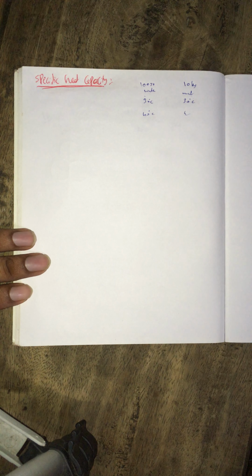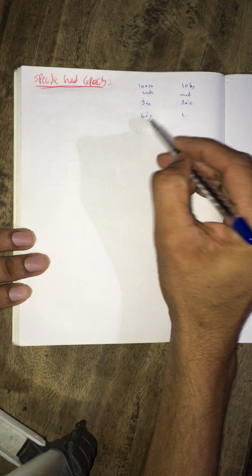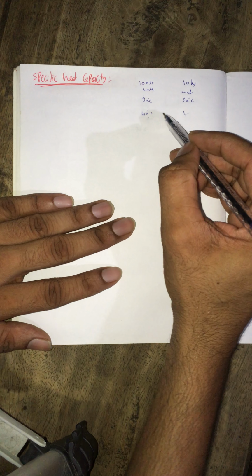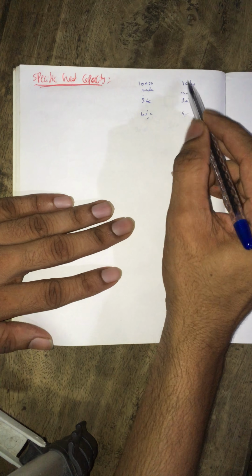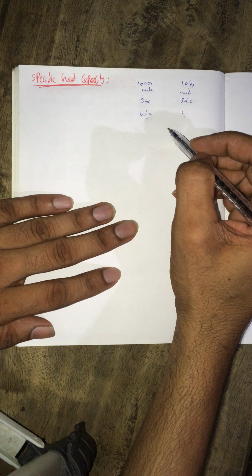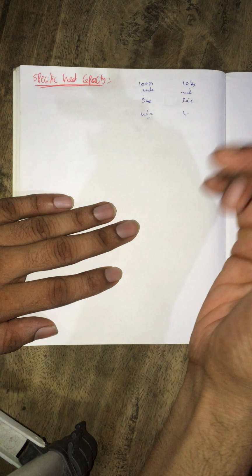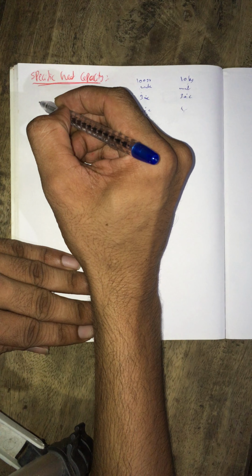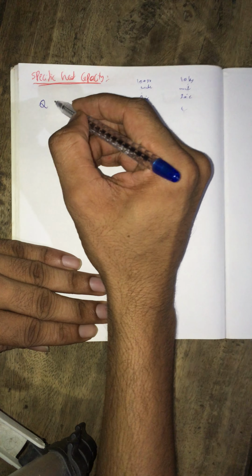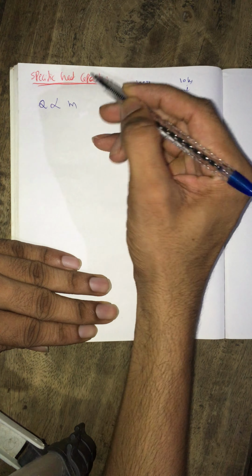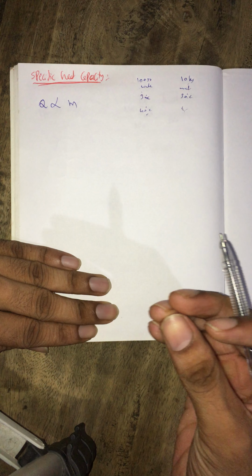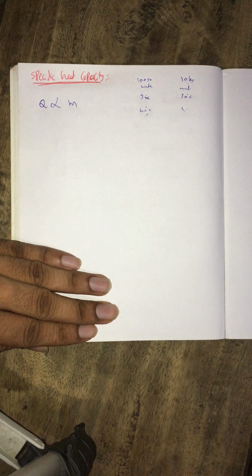I mean, the mass is different, but the temperature difference is the same. You see, 30 to 40, here also 30 to 40. Would the amount of energy required to increase the temperature from 30 to 40 be the same for different masses? Absolutely not. It depends on how much mass you have got. So what I can say is the amount of energy required, let me say that is Q, is directly proportional to the mass of the substance. The more massive, the more energy I need to supply to increase the temperature by the same difference.